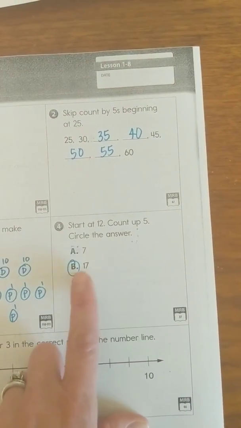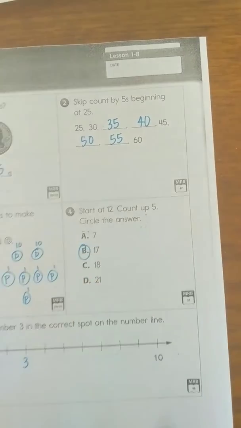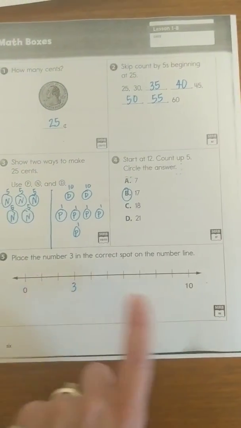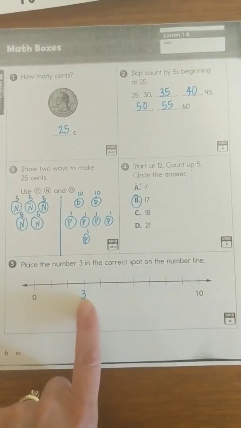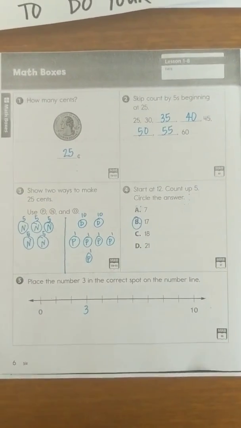Number 4, when I started at 12 and counted up by 5, I had 17, and using my number line and counting the lines, I know that 3 would go there. So here are the answers for page 6.